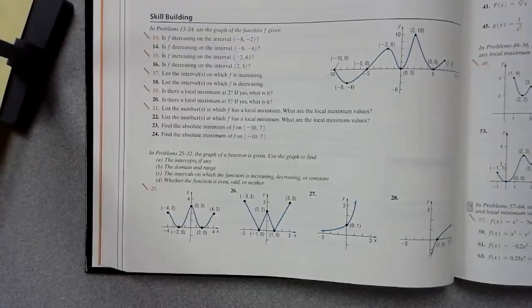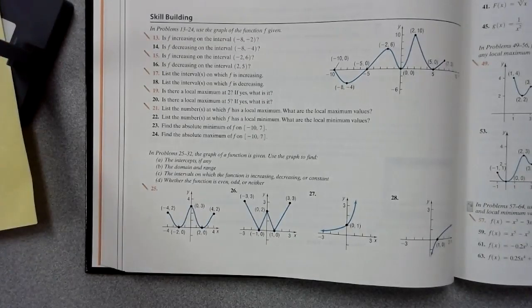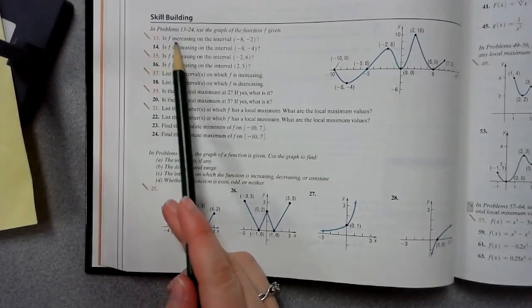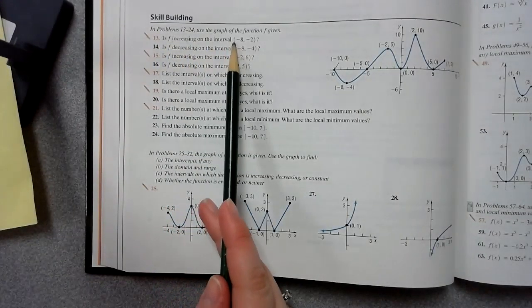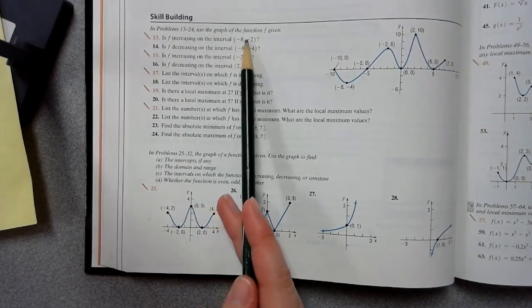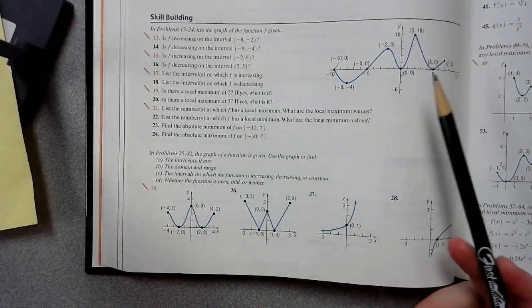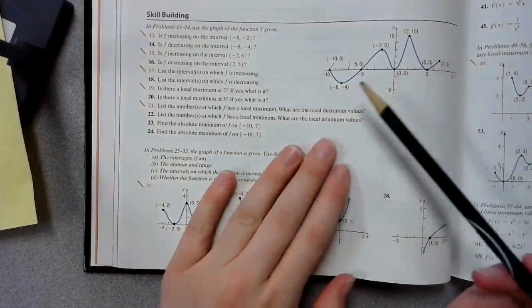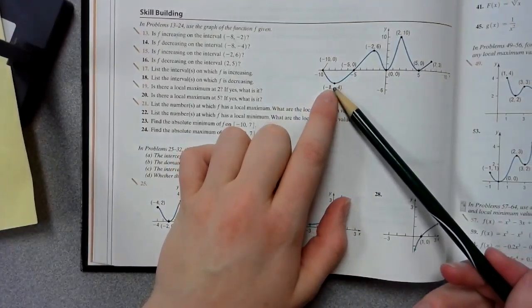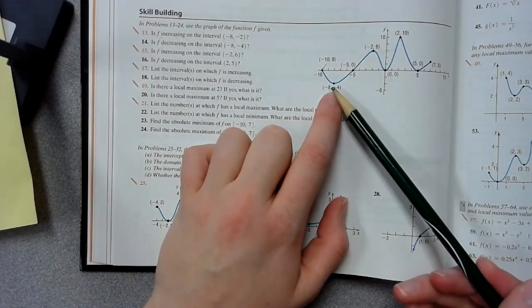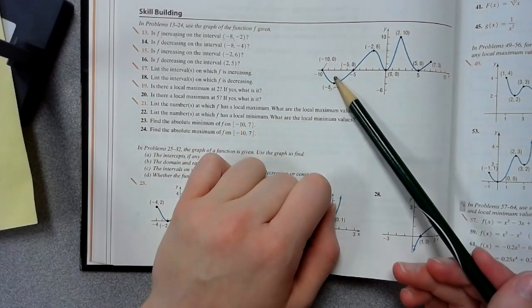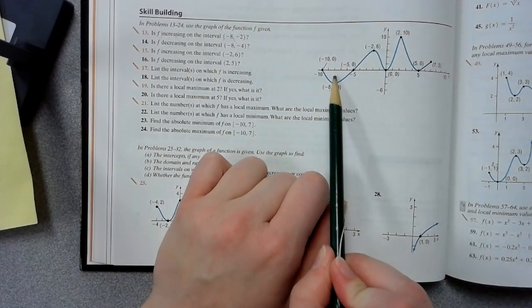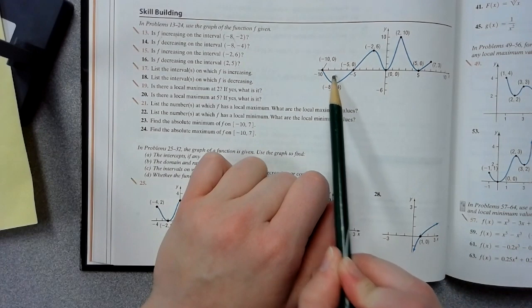It says, is f increasing on the interval -8, -2? So to find out if it is increasing, you're going to go over here, find -8, which is right here, and -2 is going to be right here above it.